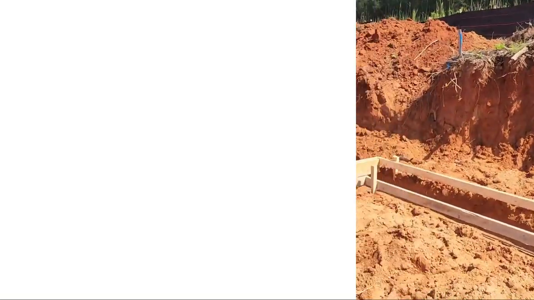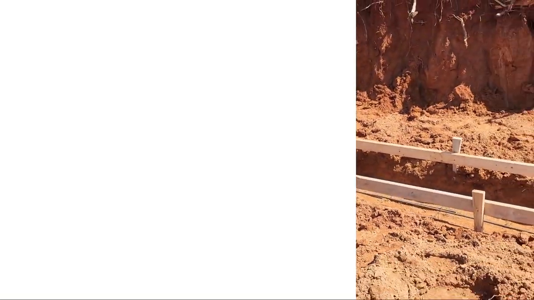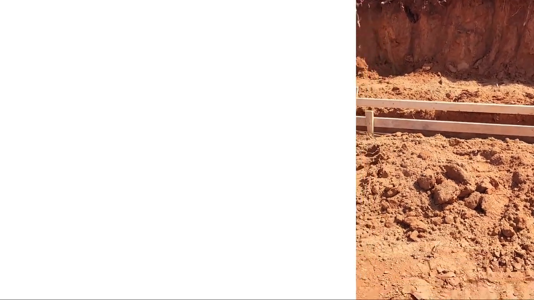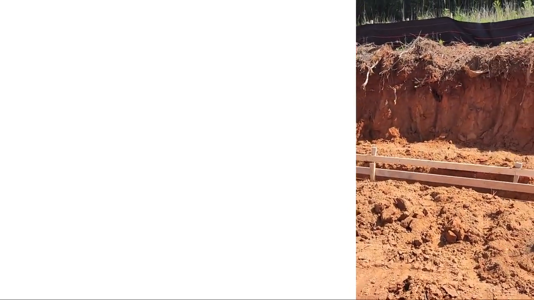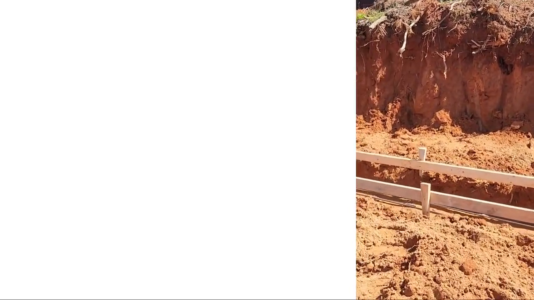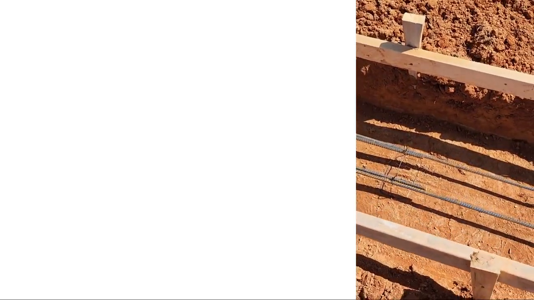Right now we're digging the footings for the wall. Remember we discussed the footing? By the time you see the next video that I'm gonna send you today, you're gonna have your footings and you'll be able to see how the footings are.